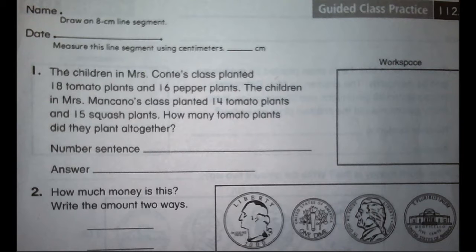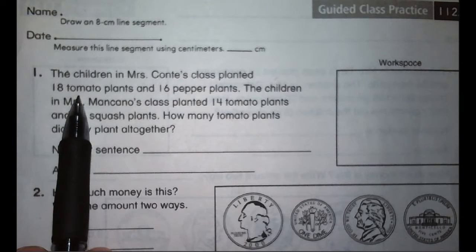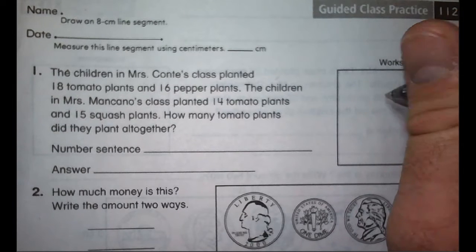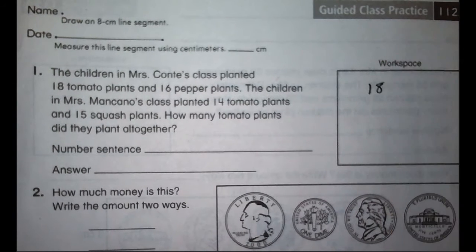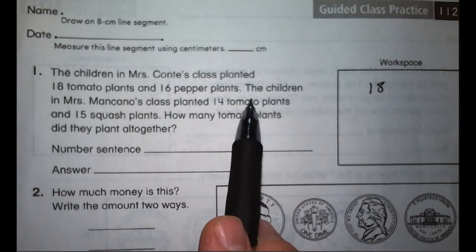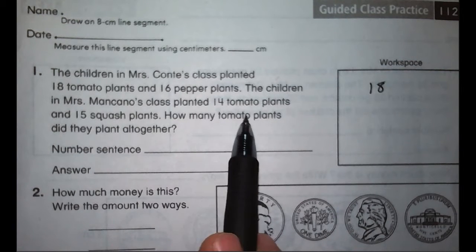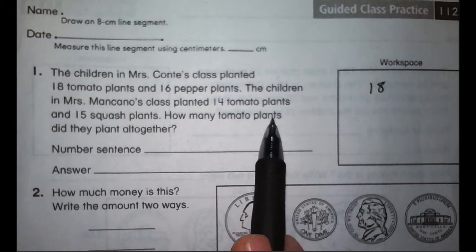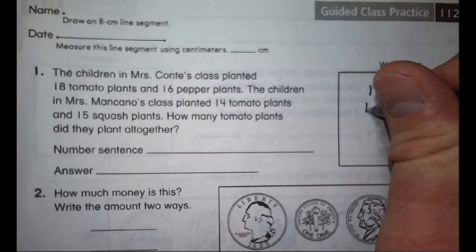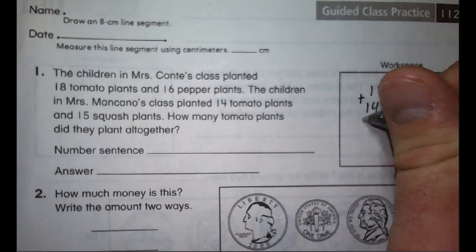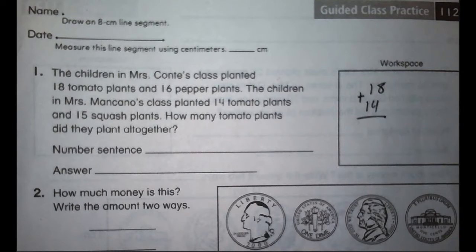Let's see. So we know that Mrs. Conti's class planted 18 tomato plants, so we're going to write that down. 18. The children in Mrs. Mancano's class planted 14 tomato plants. Okay, we're going to write down the number 14. Alright, do we have any other tomato plants we need to worry about? Doesn't look like it.